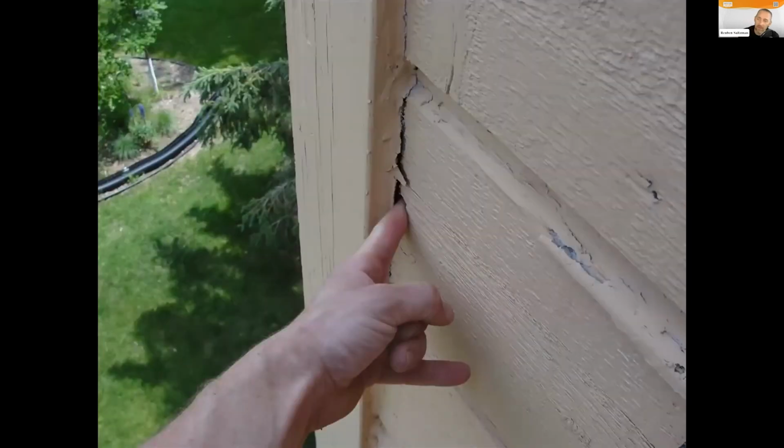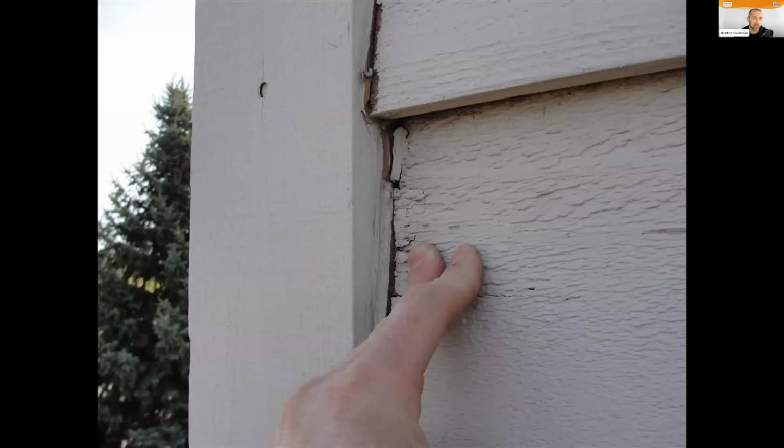Now here, a little younger, making a mistake. I should not be pushing my finger through the siding. Should have been using my palm there. Again, push on that siding. If it breaks that caulk seal and the siding goes in, we've got a problem.